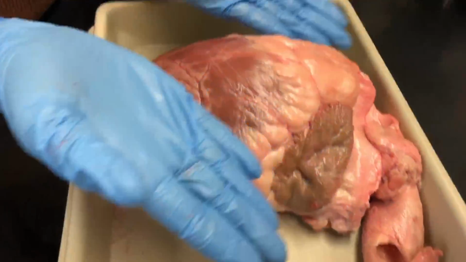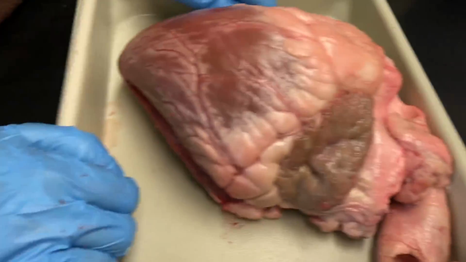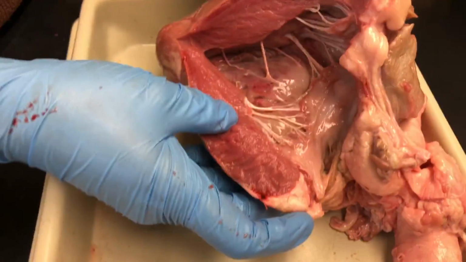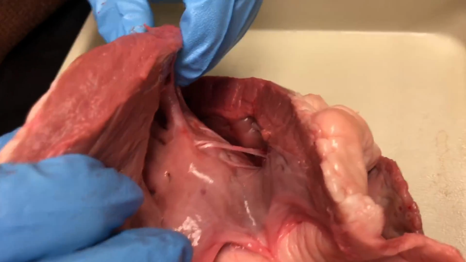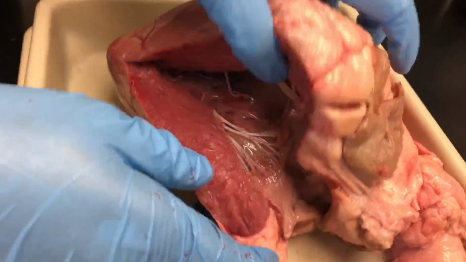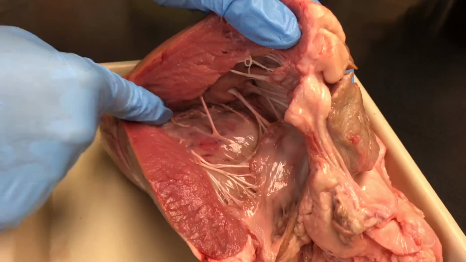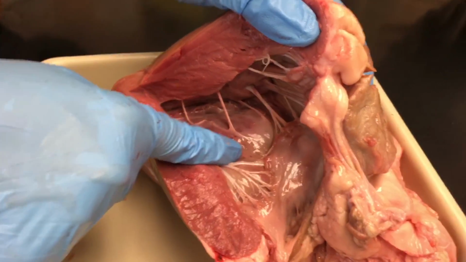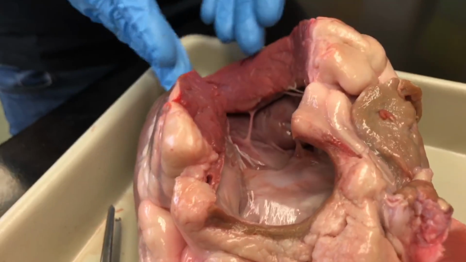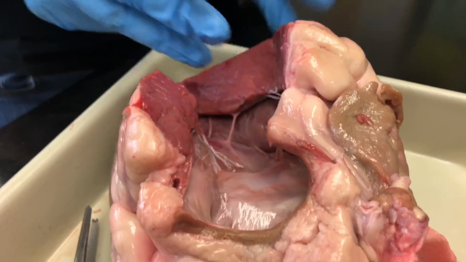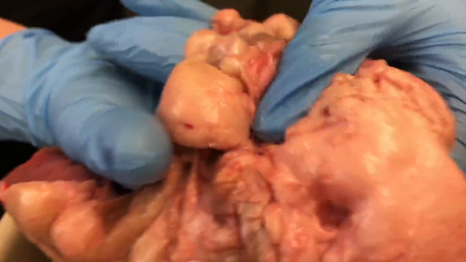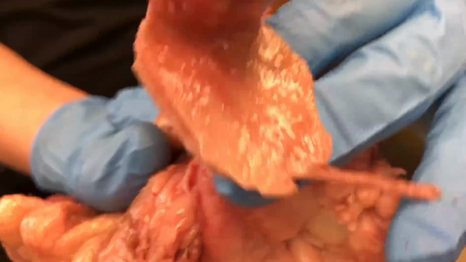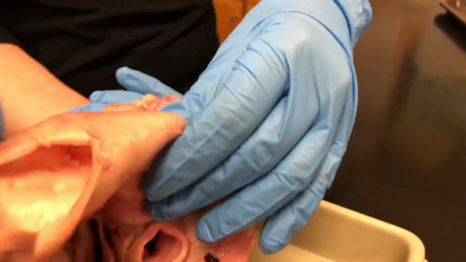Okay, so here is the anterior side of our cow heart. So as you can see, here is our left side. Notice how the walls are very, very thick. And if you go over to the right side, they're also thick, but not nearly as thick as the left side. This is because the left ventricle is responsible for pumping all of the blood to the rest of the body. So after the blood goes from the left atrium to the left ventricle, the aorta under the mitral valve will push blood to the rest of the body, which can be seen here.